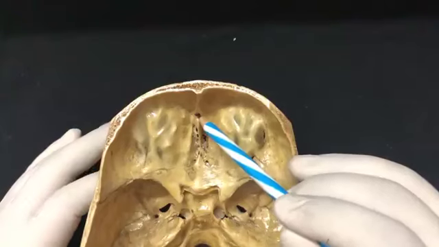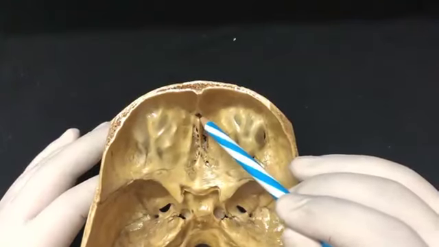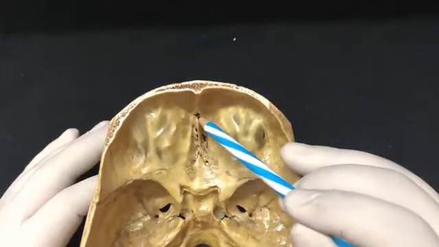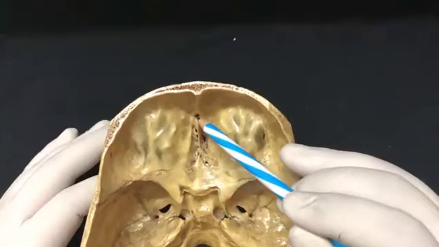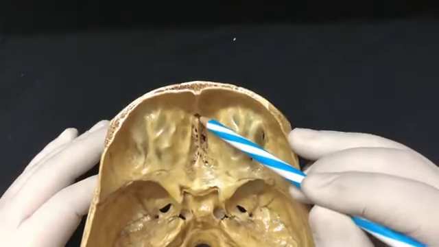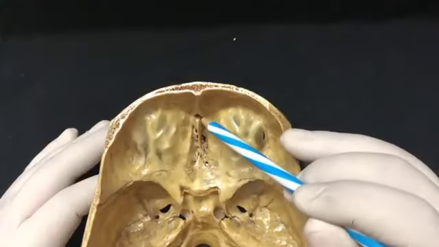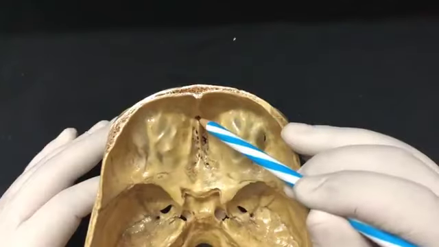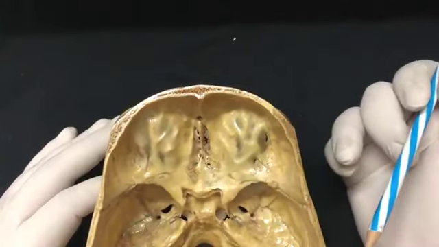As the name goes, cecum is for blind, so this foramen is usually blind and does not give passage to any structure. But in about 1% of the population, it may be patent and give passage to the nasal emissary vein.